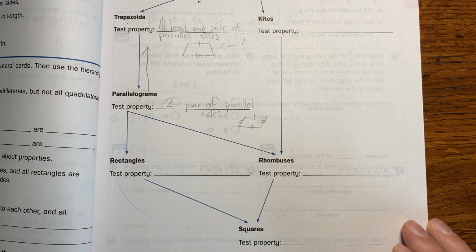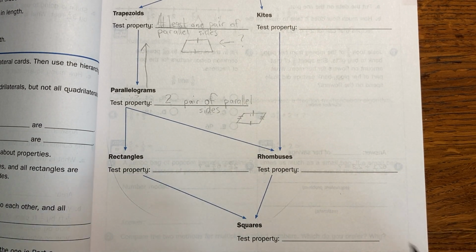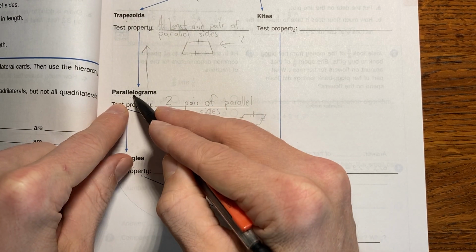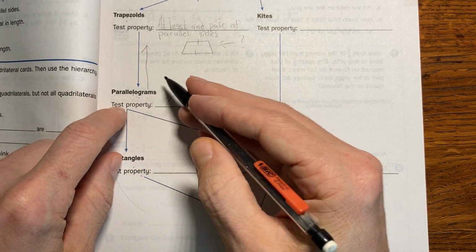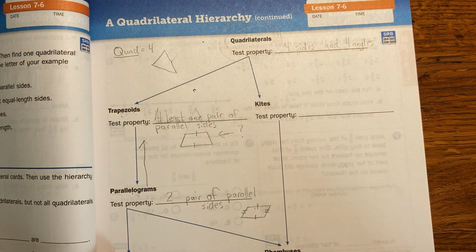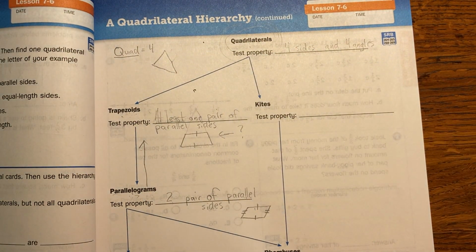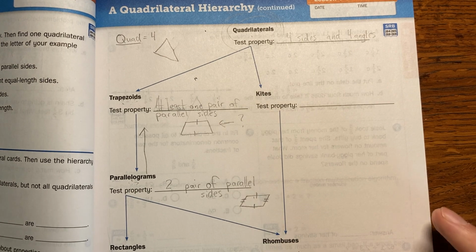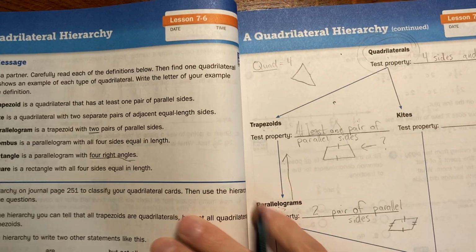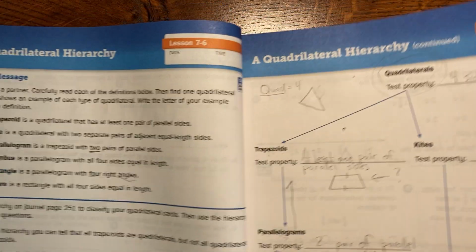When you're all done, you're going to be able to work your way backward, and whatever the definition of square is, you're going to say, oh, cool, well, all squares are rectangles, all rectangles are parallelograms, all parallelograms, that's a mouthful, are trapezoids, and all trapezoids are quadrilaterals. So you're going to be able to work your way right back up to the top. It's pretty cool, to be honest. And knowing that is going to help you on page 250 when they want you to answer a few things.